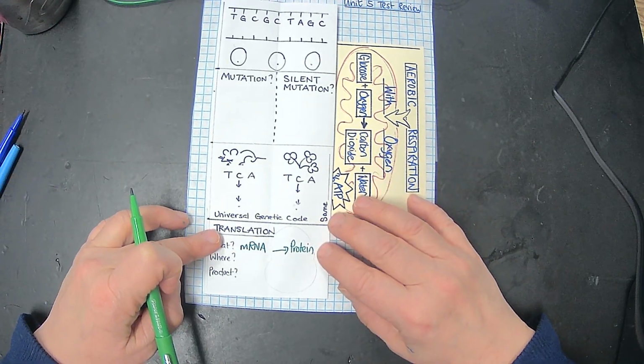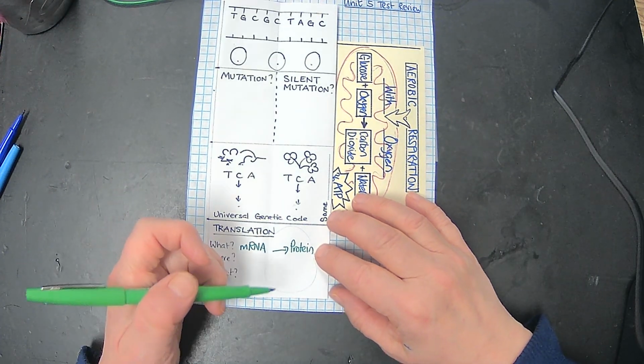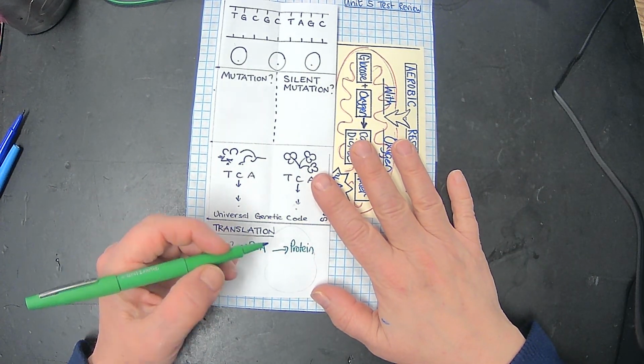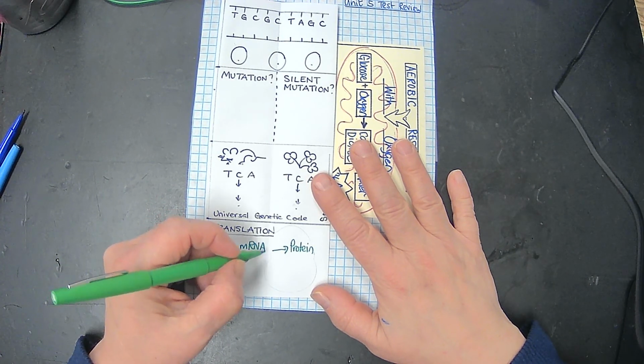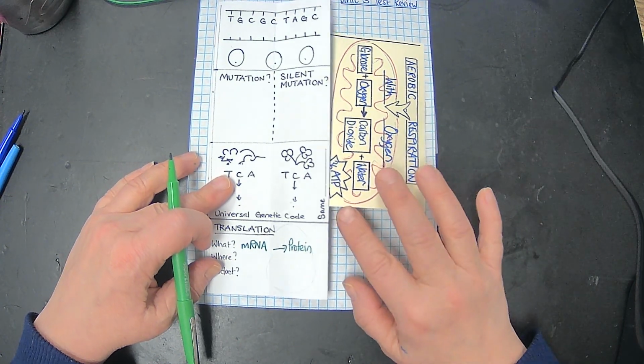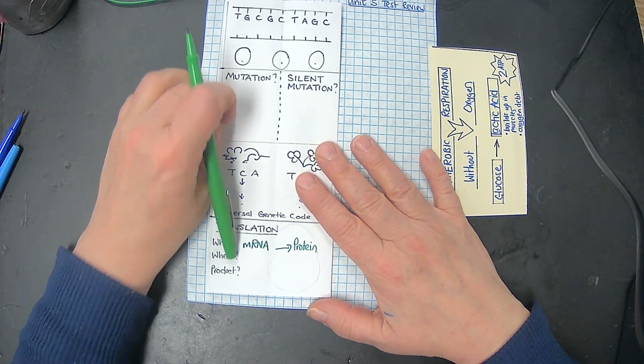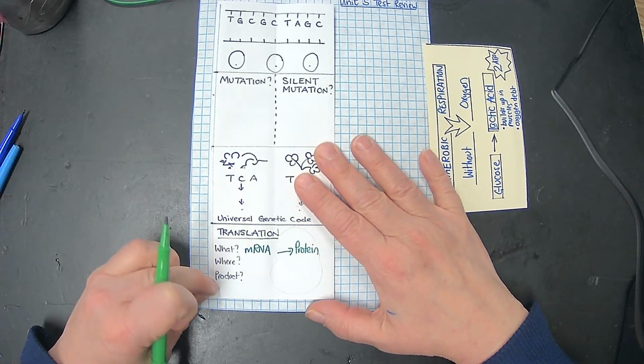The sequence of the amino acids in the protein controls the shape of the protein, and since the shape of the protein determines its function, it is very, very important that we get the amino acids in the right order.